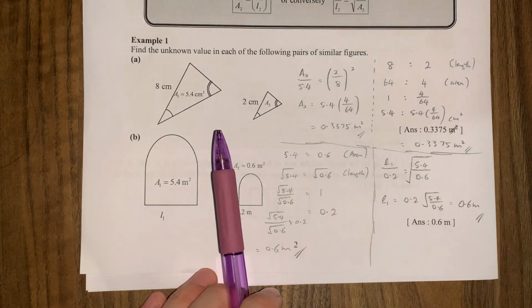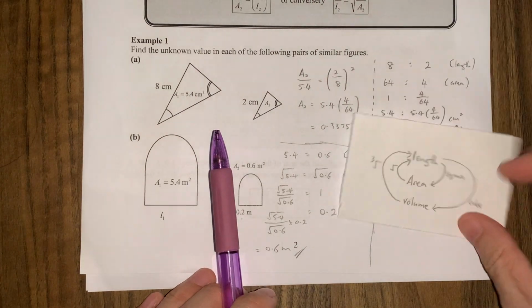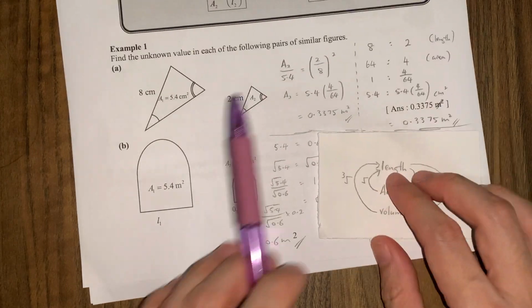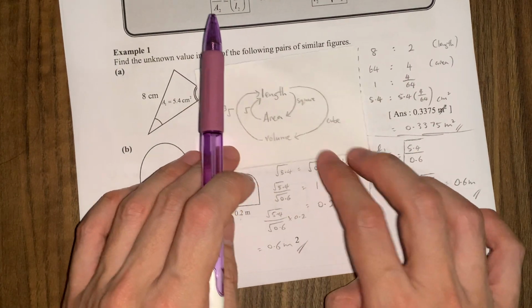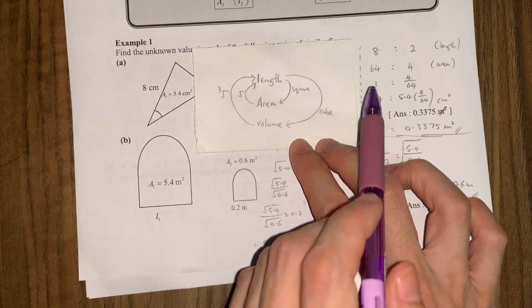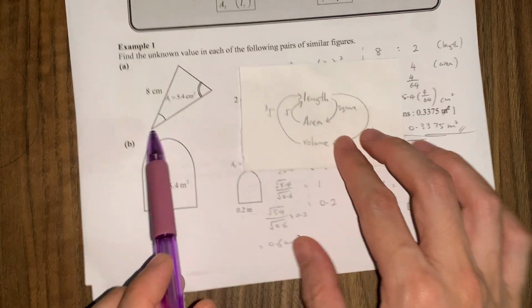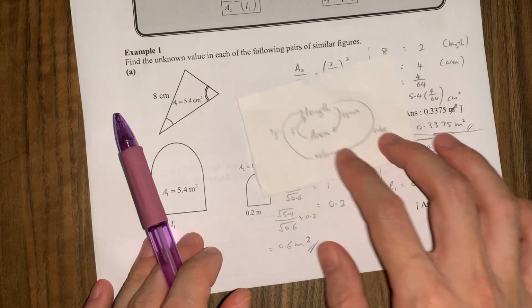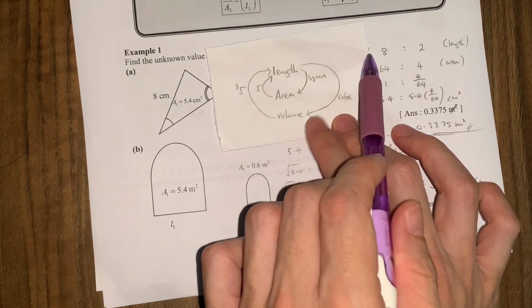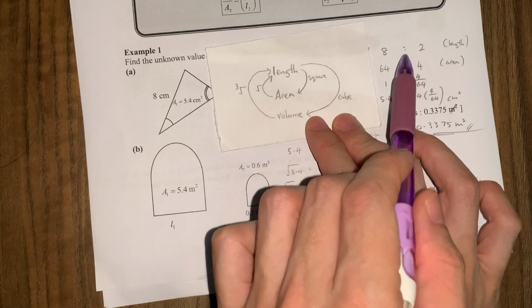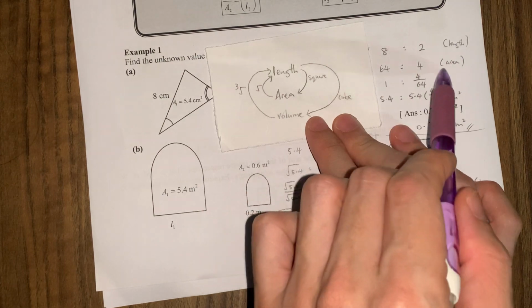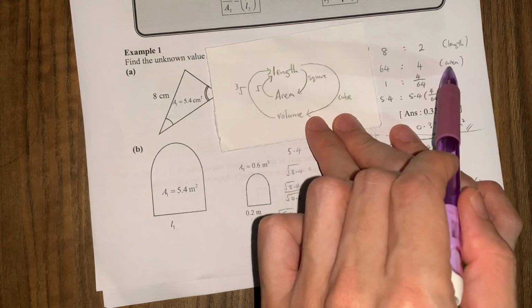So if we use the other picture, if we use this picture to do it, there are a few ways to do it. You can see that I start with the ratio big and small, so it's 8 and 2. So over here, 8 and 2. If I square it, 8 squared is 64, 2 squared is 4, and this will be the areas ratio.